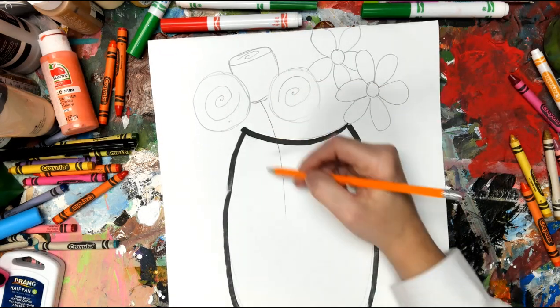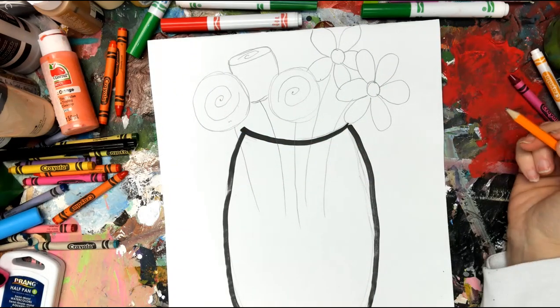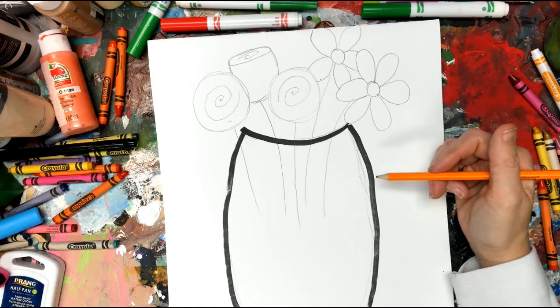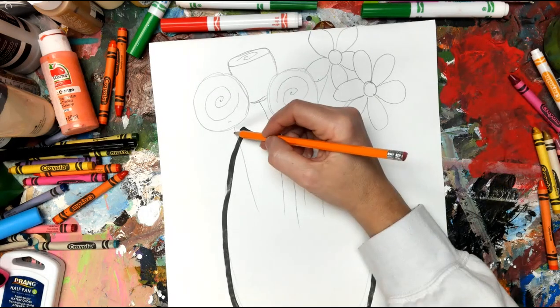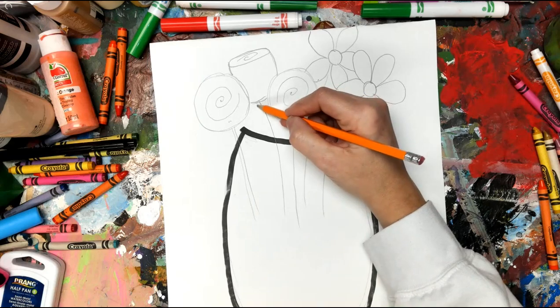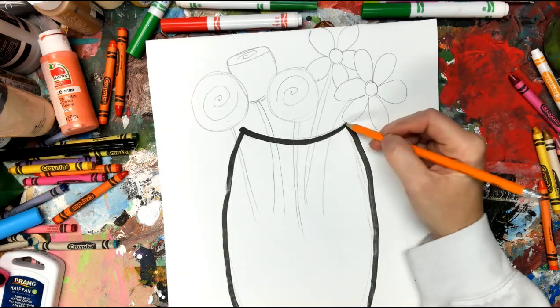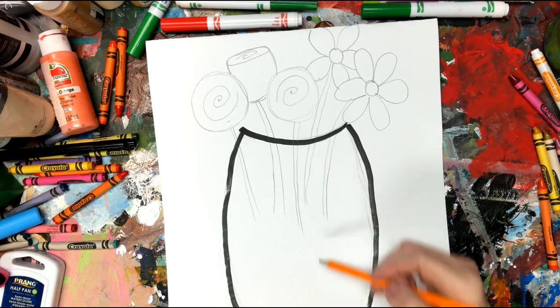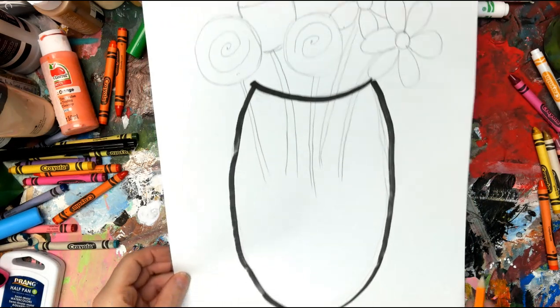I'm going to draw a straight, or it can be curved, line coming down into my pot. That is not how we want to leave it because we know stems are going to be more three-dimensional. So I'm going to go back in and draw another line on the other side. And some can be longer, skinnier, fatter, however you want to do it. So it looks like they're going into the vase.